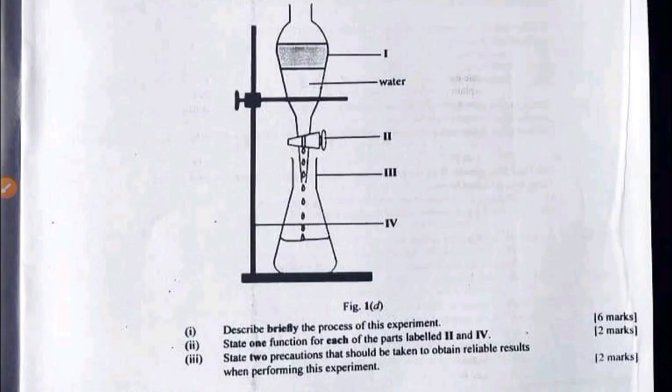So realize that all the questions require you to do an extra thinking before you can answer. The questions are not just straightforward. You think before you can answer. If you don't know the name of this process, you can't even describe it. So you should be able to name it before you answer.